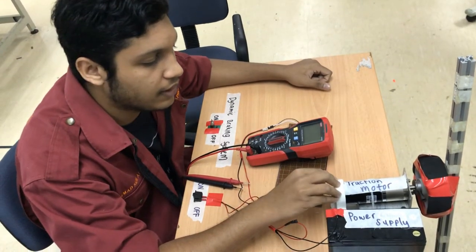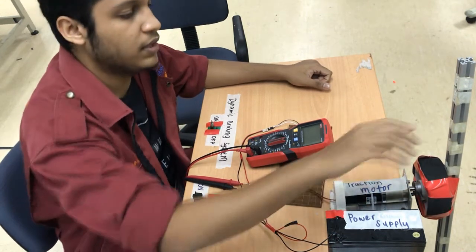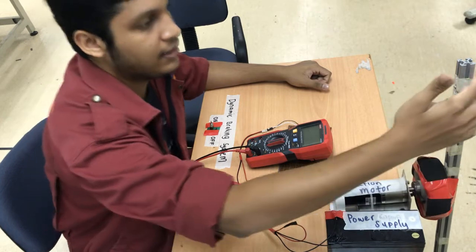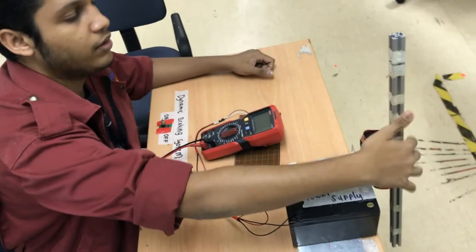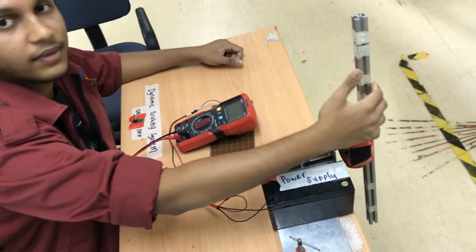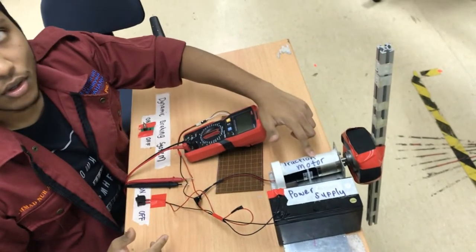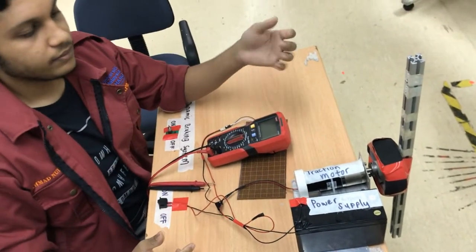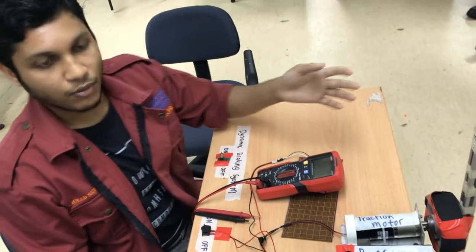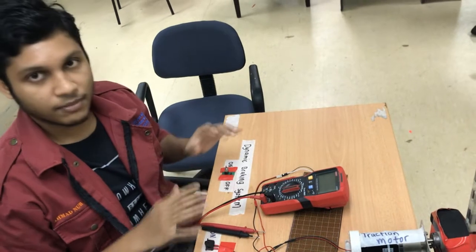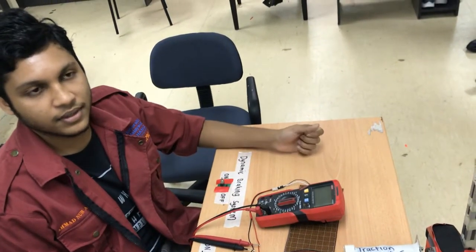We use a traction motor, a DC 12 volt motor which produces a rotation, and this cylindrical square aluminium will provide some inertia to the rotation of the traction motor, which will create a difference between what happens with the dynamic braking system and without the dynamic braking system.